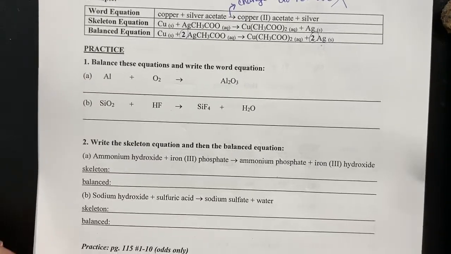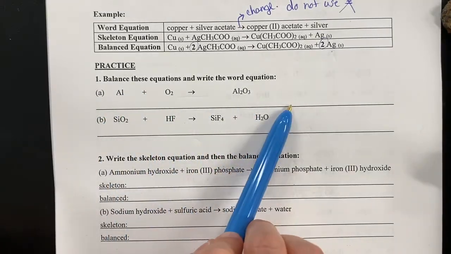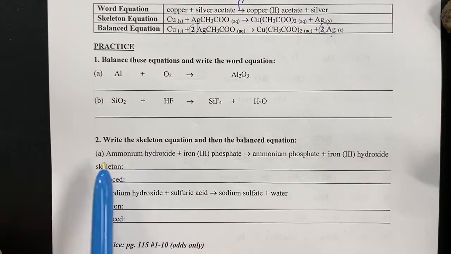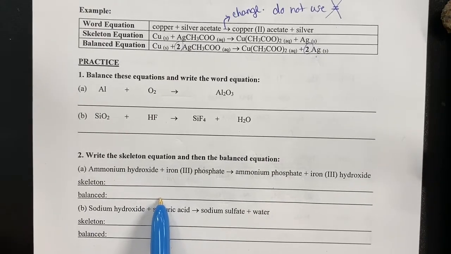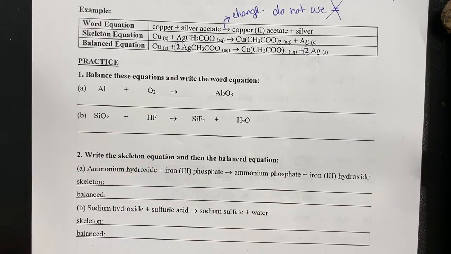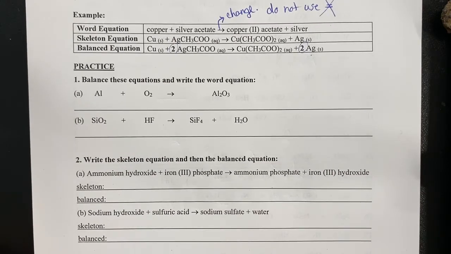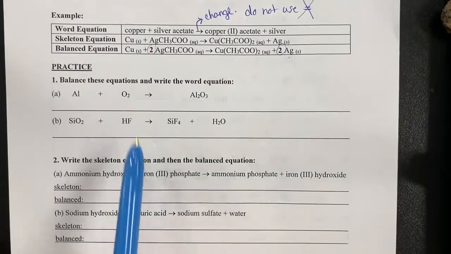So next we've got some practice questions here. This one is to balance these equations and write out the word equation. And then at the bottom, we've got some word equations that you write out the skeleton and then the balanced reaction. Try these practice questions, 1 and 2 now, and we'll start class by taking those up. Then we'll do some more practice in class, so don't worry about doing these yet. Just do 1 and 2 here.